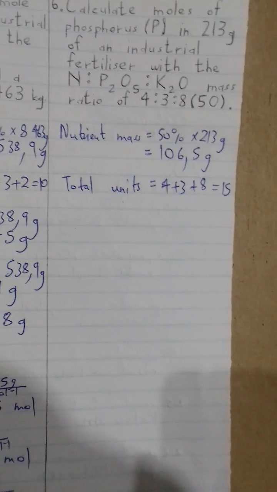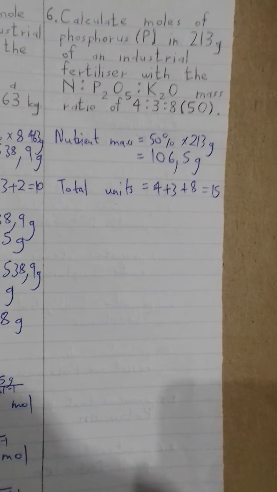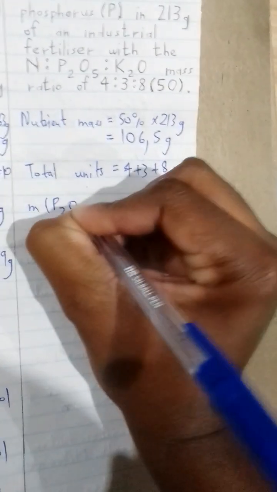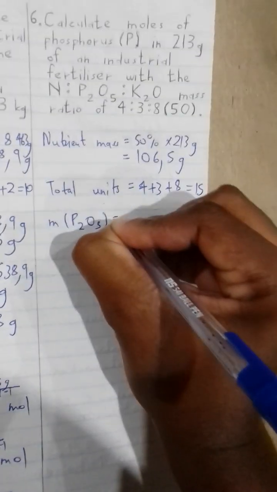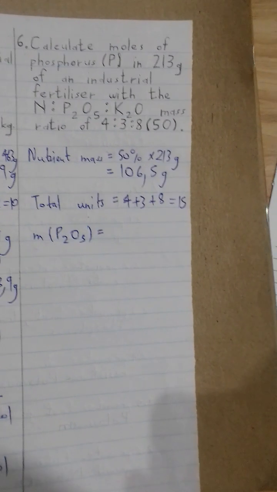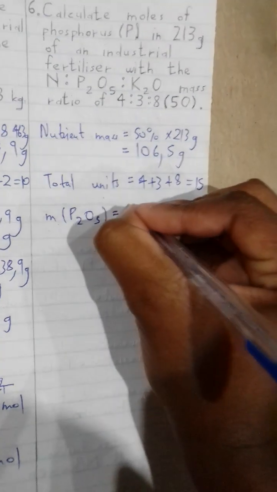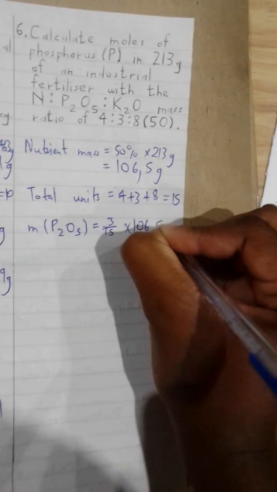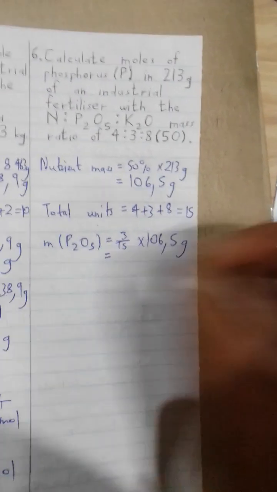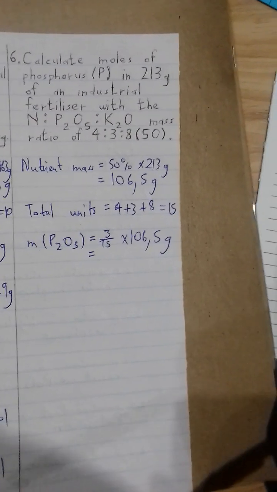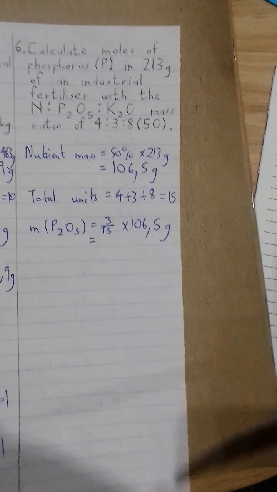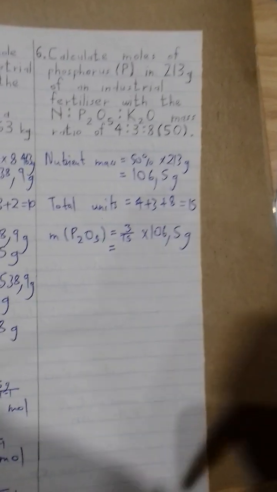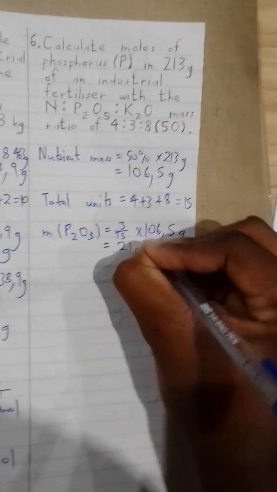Okay. Then we calculate where there's phosphorus. So we calculate the mass of diphosphorus pentoxide, which is P2O5. It is 3 over 15 times 106,5 grams, 21,3 grams. Right, that is P2O5.